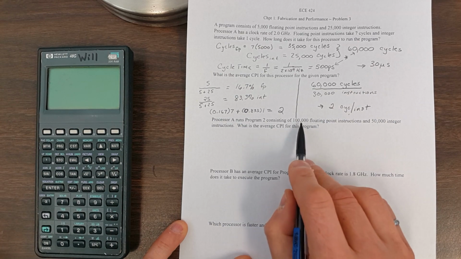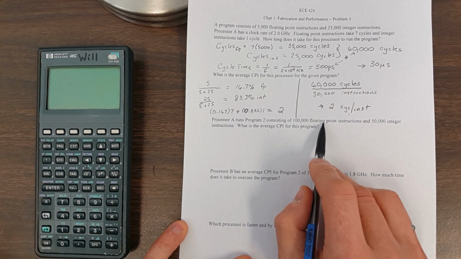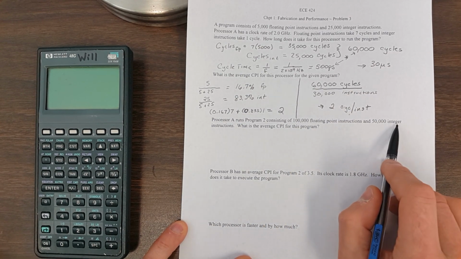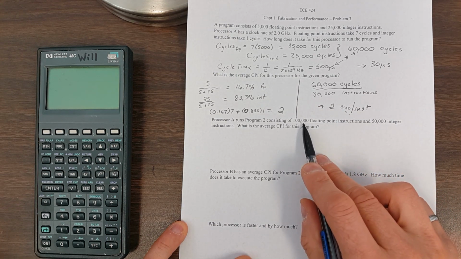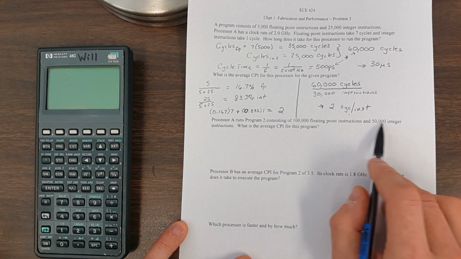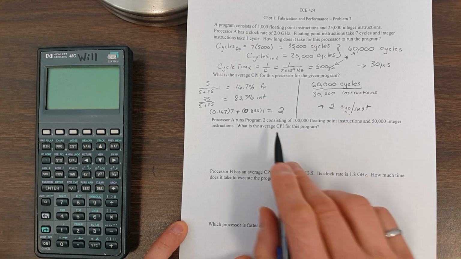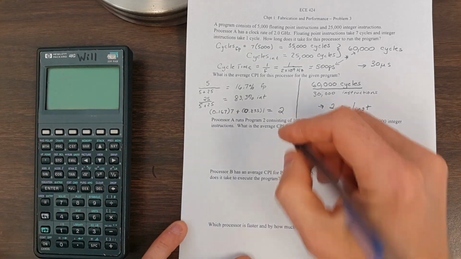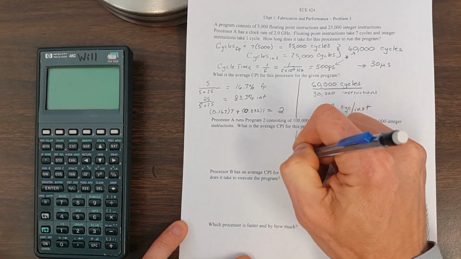Well, let's look at this program. It has 100,000 floating point instructions and only 50,000 integer instructions. So we'd say to ourselves, oh, that's bad news. We have expensive floating point instructions, and many of them, and we have only a few of the cheaper instructions. What's the average CPI? Well, we can do that again.